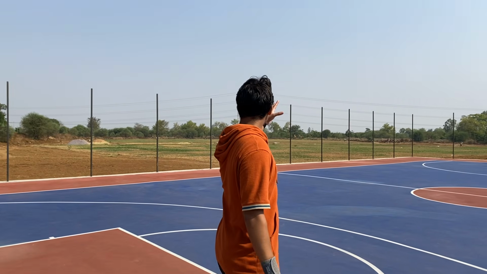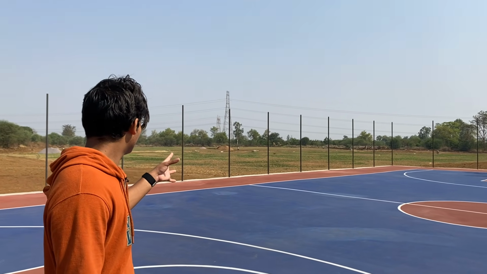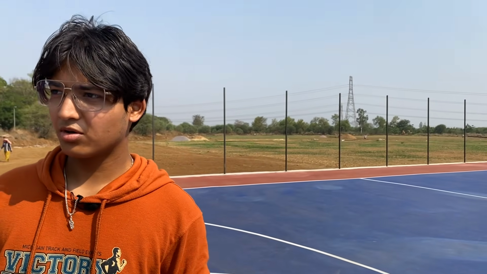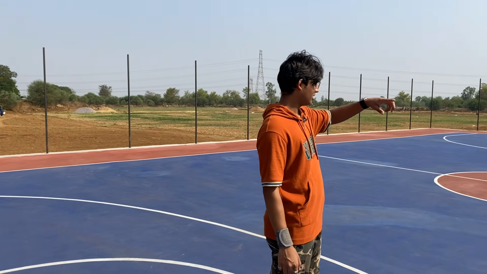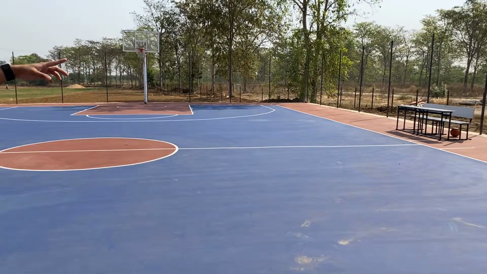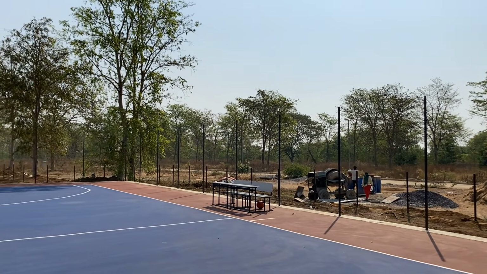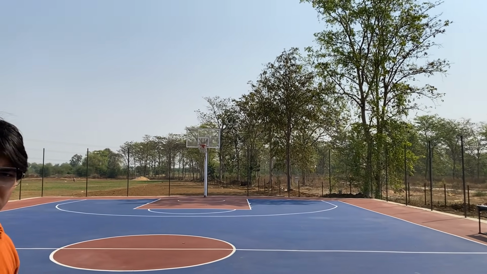Behind, they are making the ground ready, which I think is going to be a football or a cricket ground, I'm not sure, but grounds are being built there. And this road, which is barely anything right now, is actually for future expansion, where more hostels and all are being built behind in the next phases.